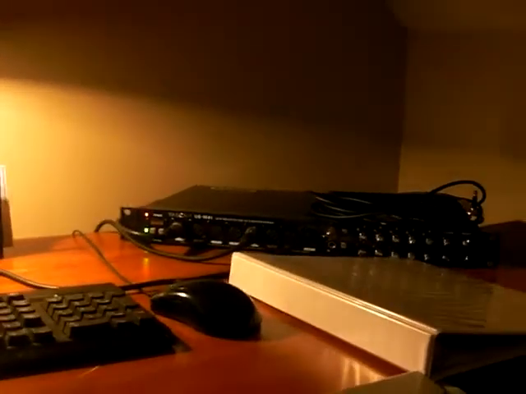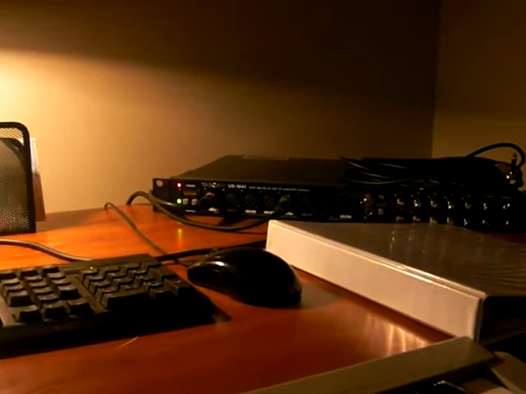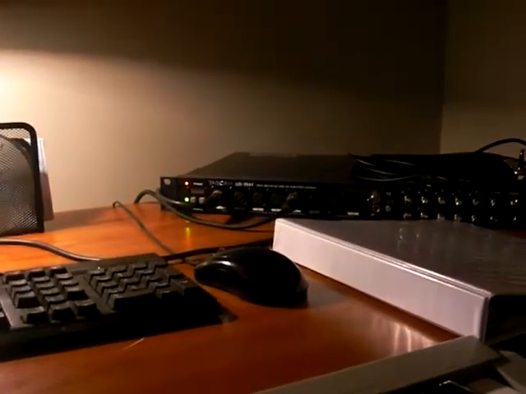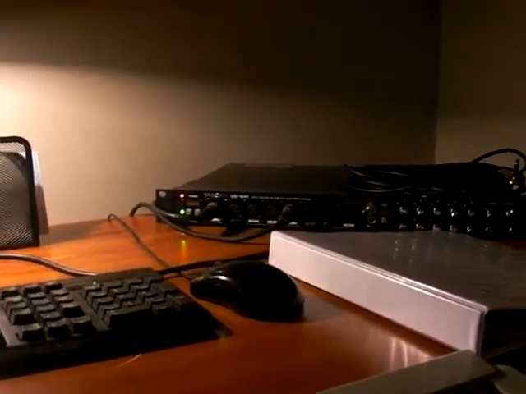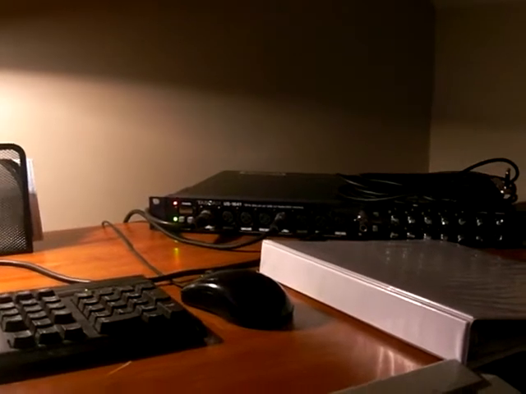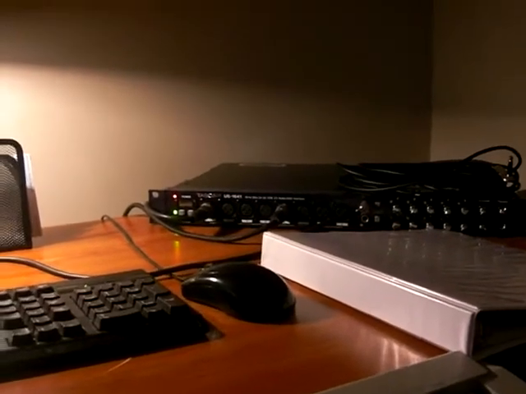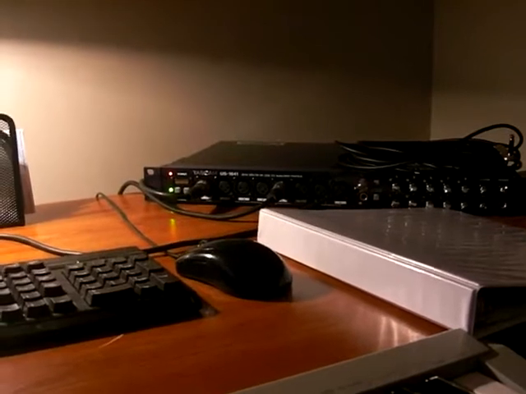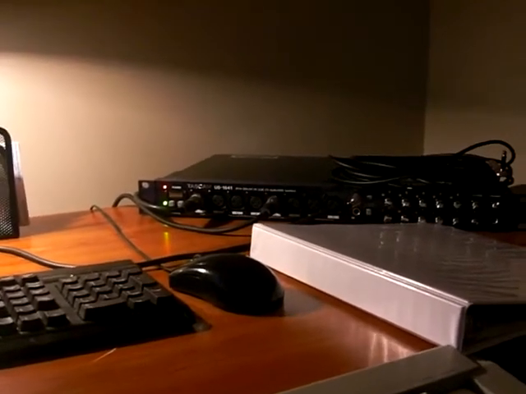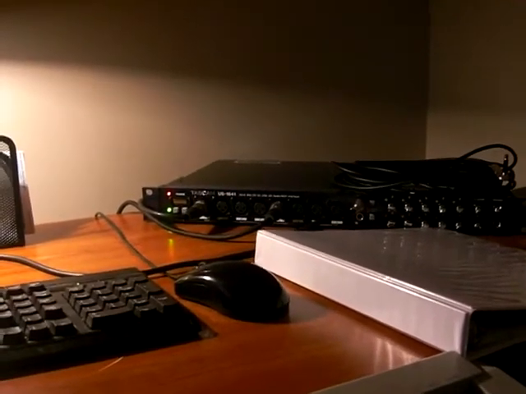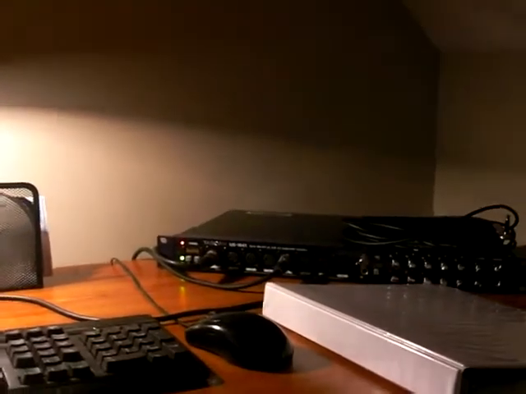My interface is this Tascam 1641. It's got 16 inputs, 8 microphone inputs, 6 line inputs, 10 preamps, and zero latency monitoring. You can apply phantom power to the first 8 channels, and the preamps sound really good. I've had some really good luck with it so far.